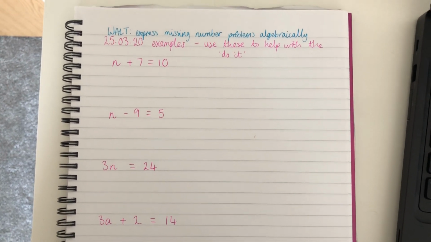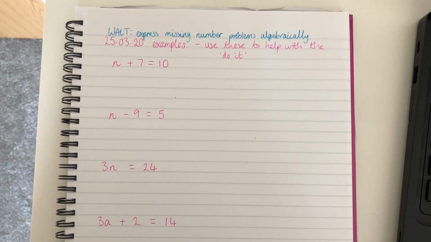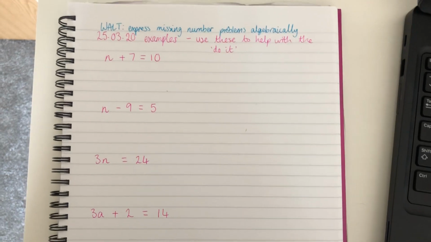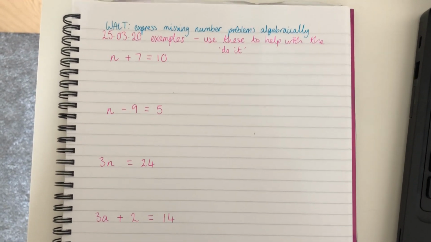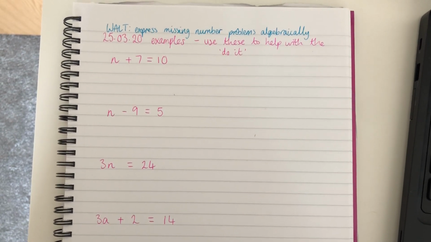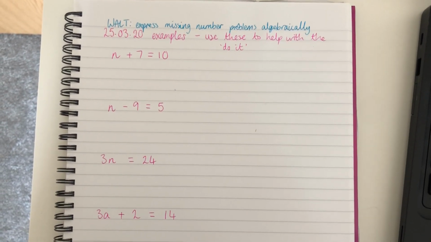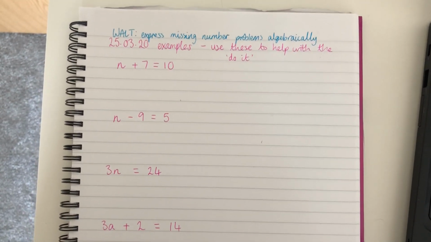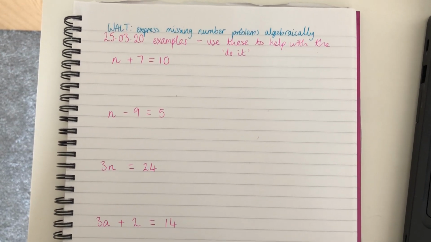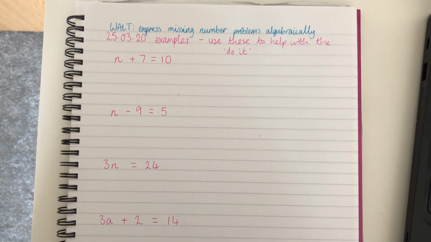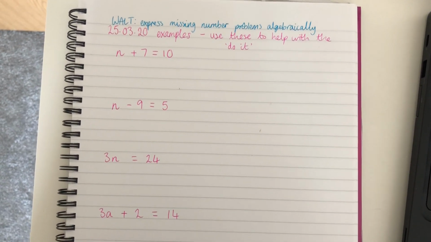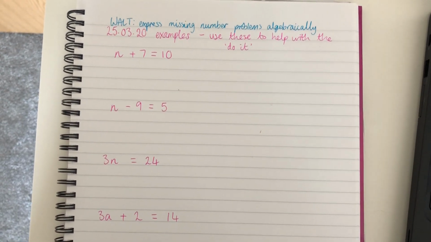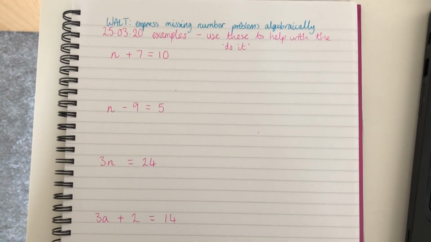So first question is n plus 7 equals 10. Now in these questions, the n stands for missing number. So a number plus 7 equals 10. So obviously this first one is quite straightforward, but I'm going to show you how to solve it step by step because you can then use that sequence in all of the questions. So the first thing to remember is that whatever you do to the left, you must do to the right. Okay, so you have to do the same thing to both sides.